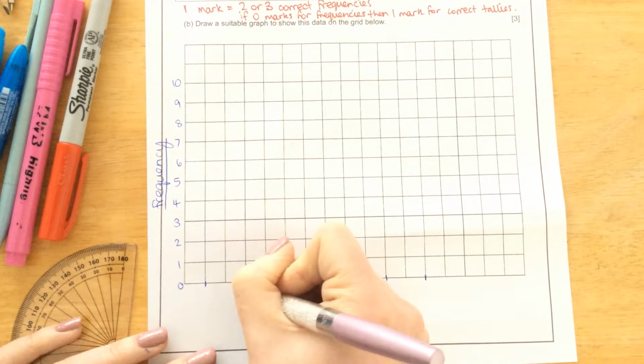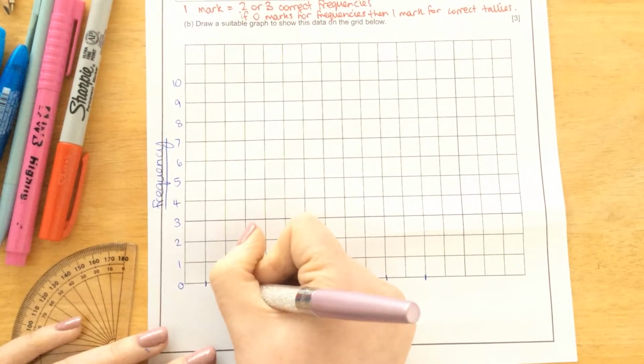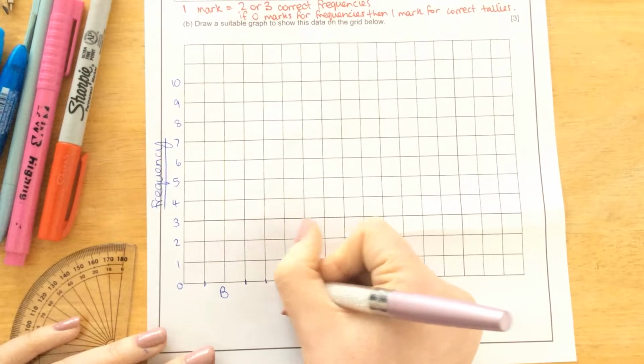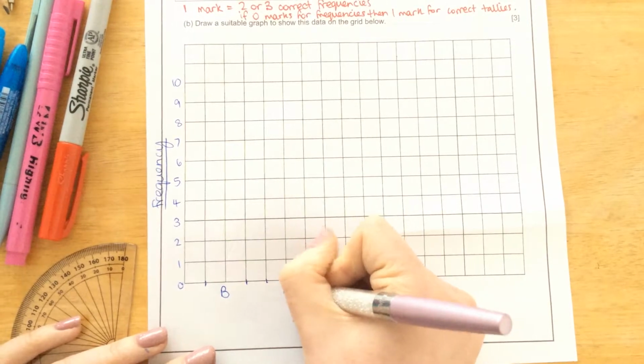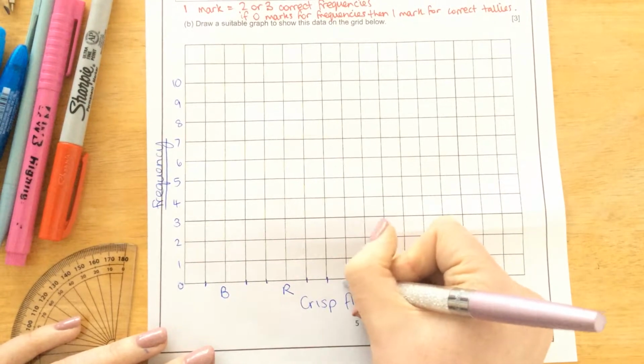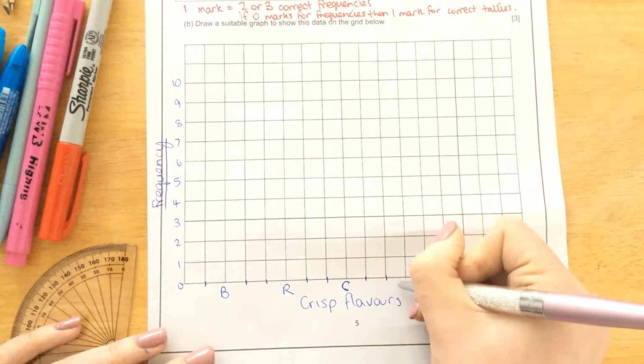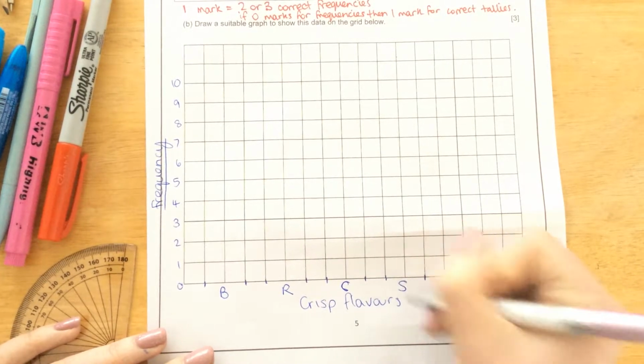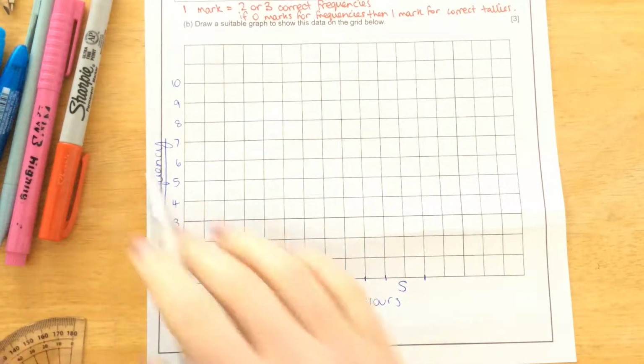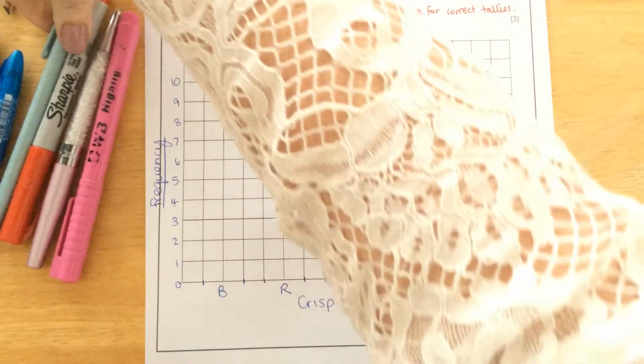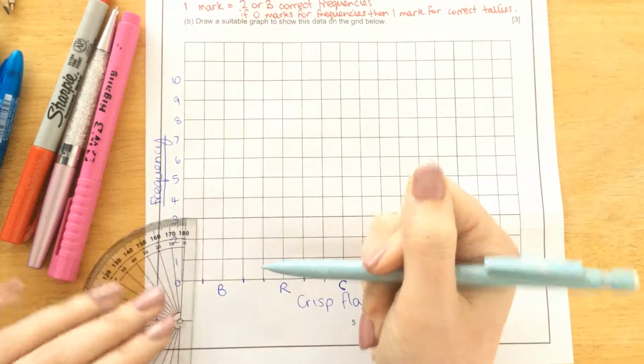And I'm going to write in between the bar what it is. So this is going to be beef. This bar is going to be ready salted. This bar is going to be cheese and onion. And this bar is going to be salt and vinegar. I now need to make sure I put my bars in correctly.